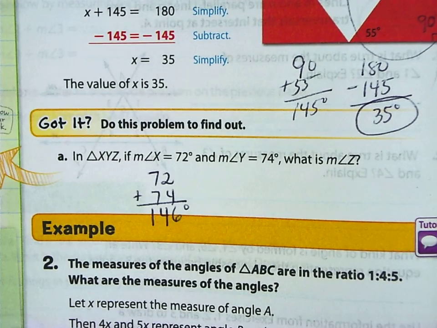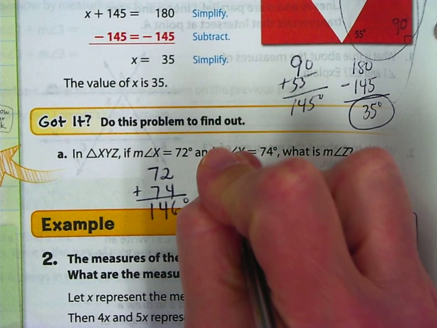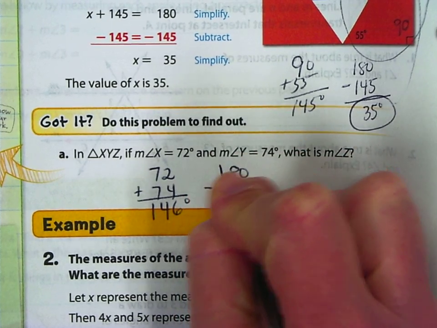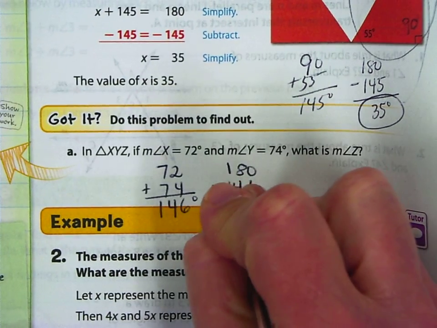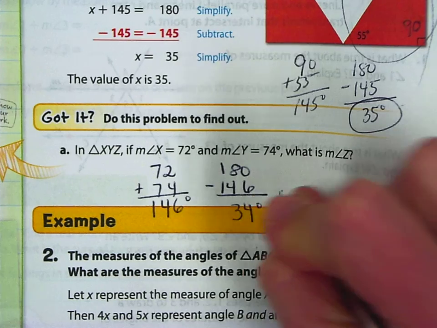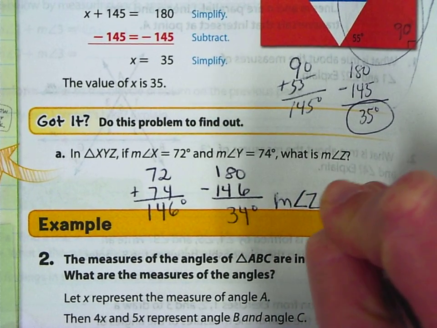That equals 146 degrees. Now we need to take that and subtract it from 180 because the three angles added together have to equal 180. So 180 minus 146 would be 34 degrees. So the measure of angle Z has to equal 34 degrees.